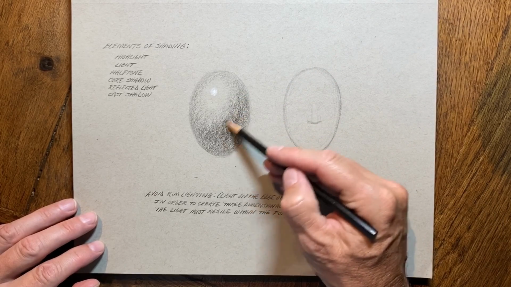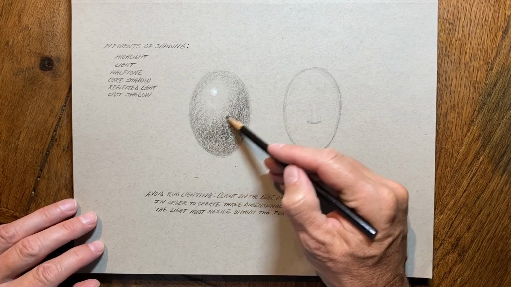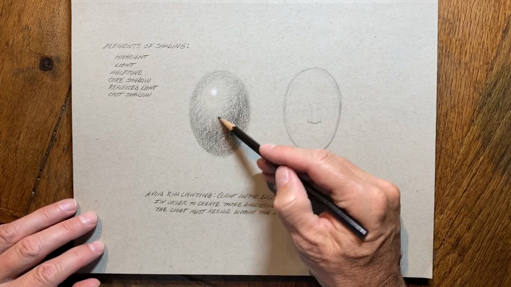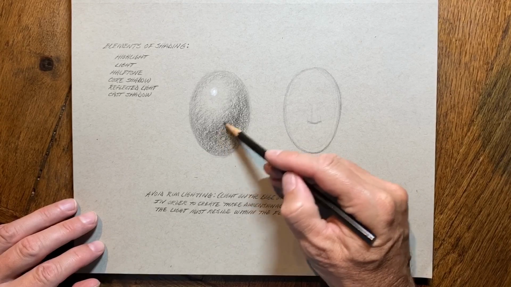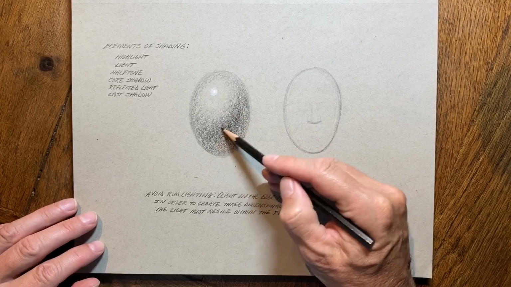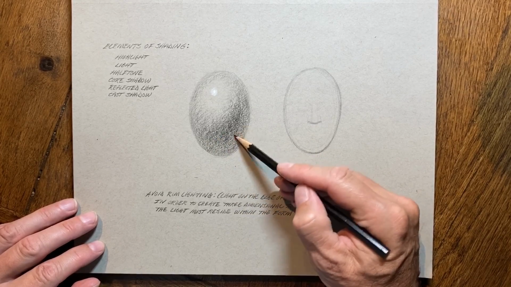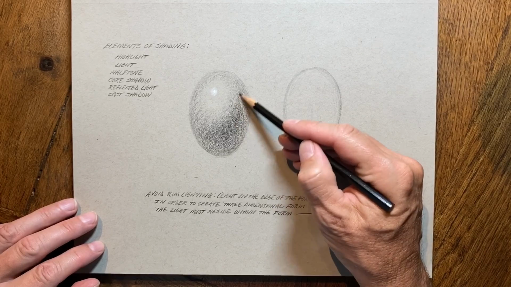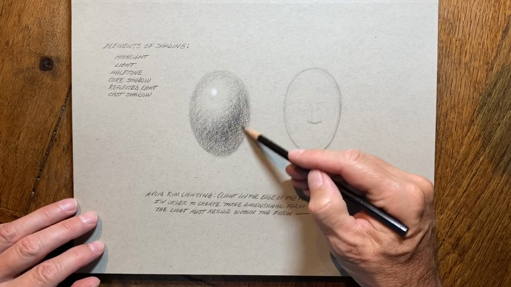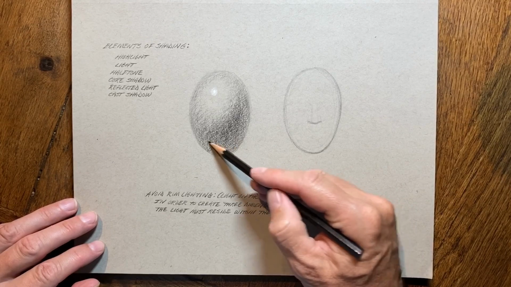And blend the core shadow just a tiny bit more into the halftone. And if I want to intensify it a little bit more, I can press a little harder and make the core shadow a little darker, but then carefully blending it into the reflected light.